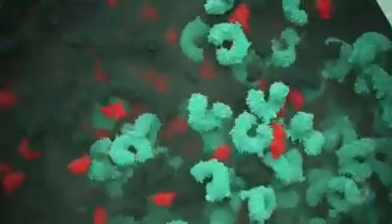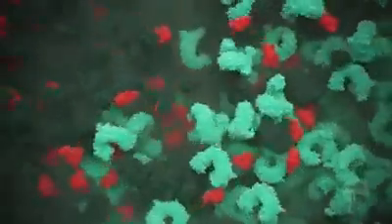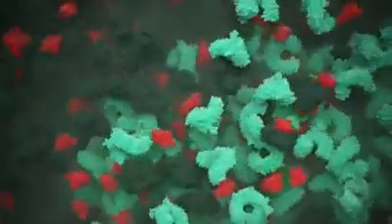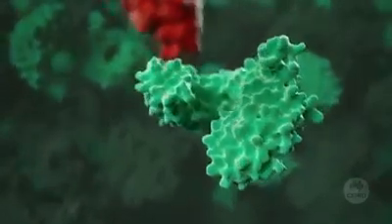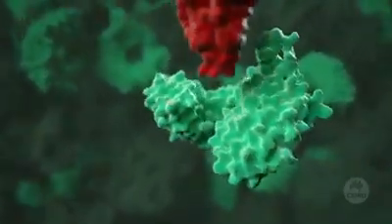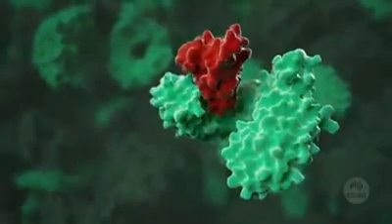This is a critical time for the plant. If it can detect the fungal effector proteins, it can try to stop the invasion. The plant has specialized resistance proteins which act like an immune system.